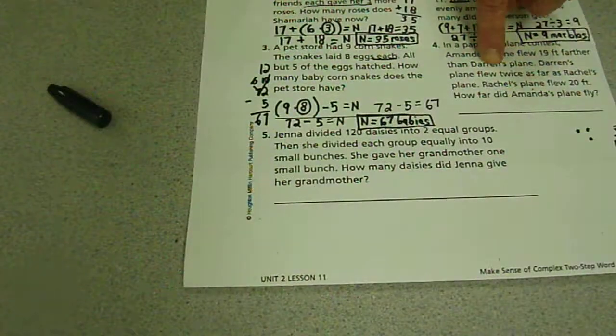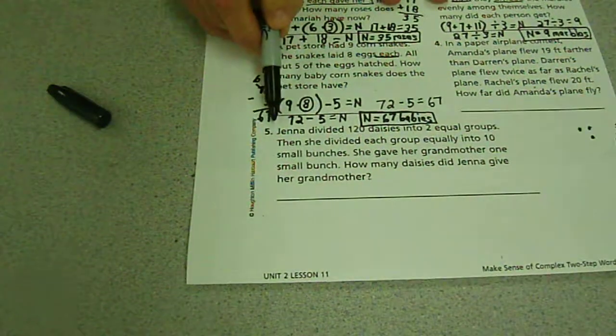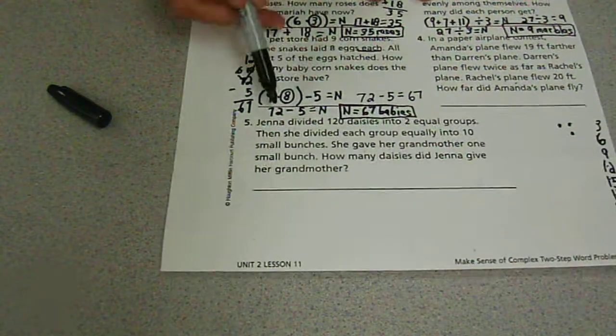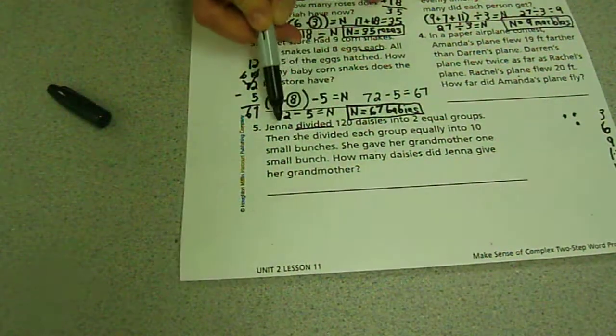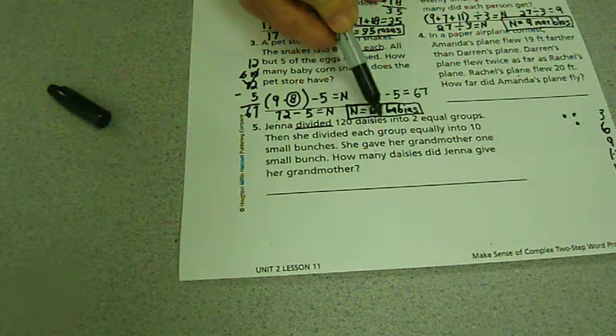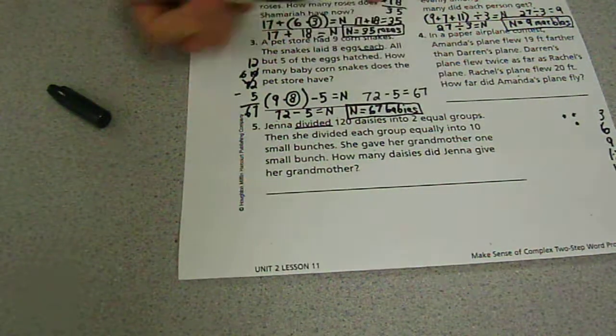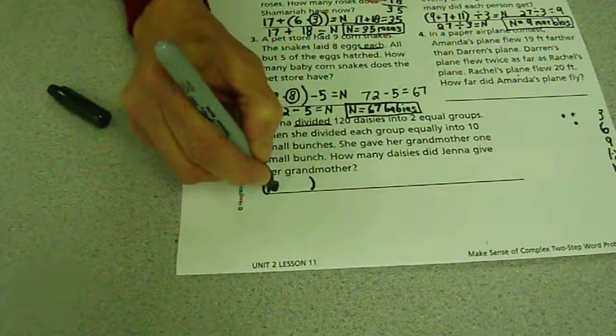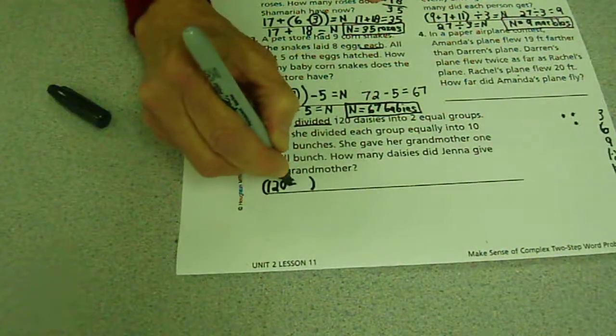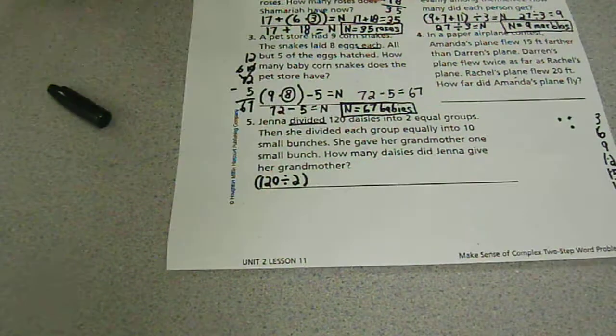I'm going to skip number 4 for now, and I'm going to go down to number 5. It says Jenna divided, oh, here's that helping word. Jenna divided 120 daisies into 2 equal groups. My parentheses. She took 120 daisies, and she divided them into 2 equal groups.